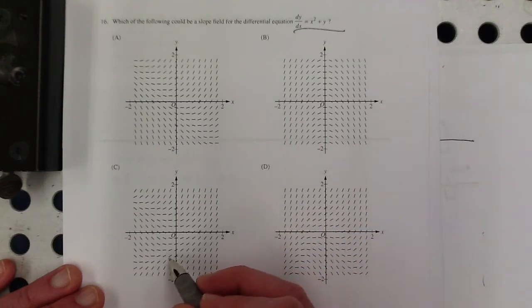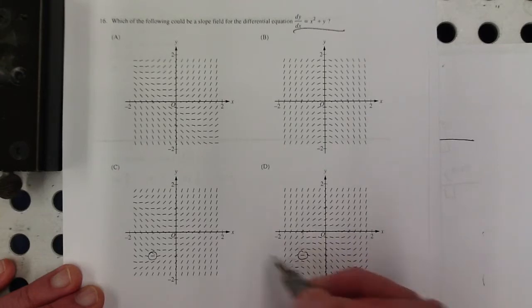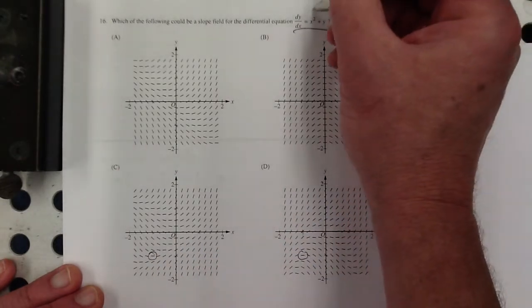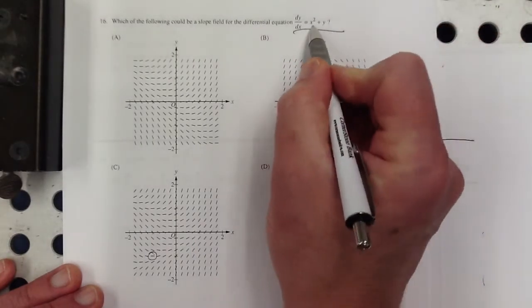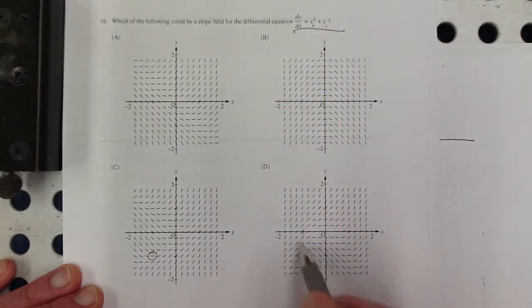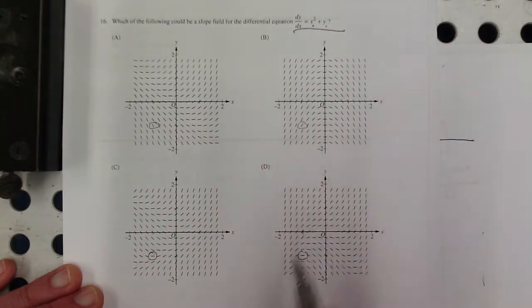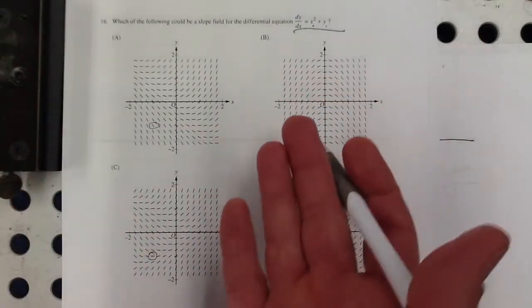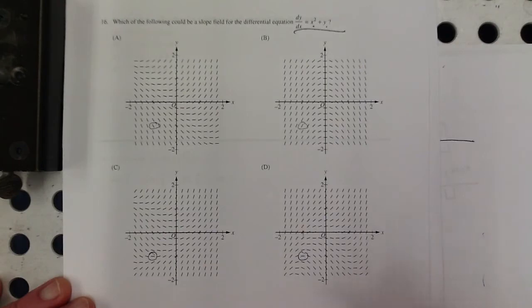It looks like this one right here, I'm looking at the point -1, -1. If I plug in -1, -1, I should get a slope of 0, right? Because -1 squared is 1 plus -1 should be 0. So I'm looking here. Is this where you have to start this problem? No, but you've got to pick somewhere and start sniffing around to see if it looks right or it doesn't look right.